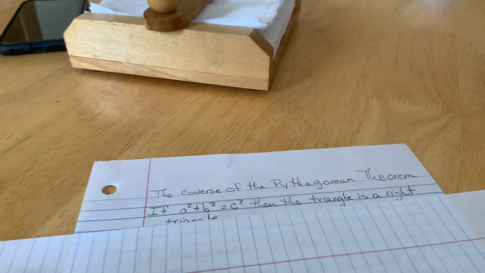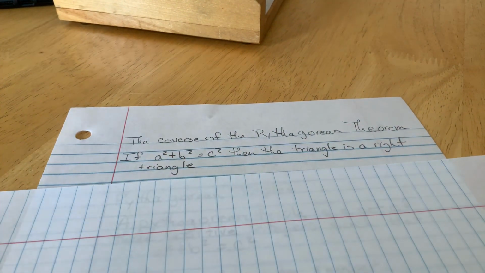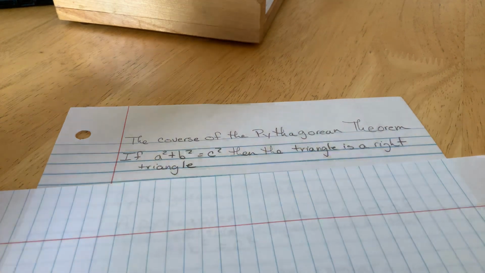The next thing we're going to write down is, remember, that if a squared plus b squared equals c squared, then the triangle is a right triangle. Again, you need to be putting this in your notes.